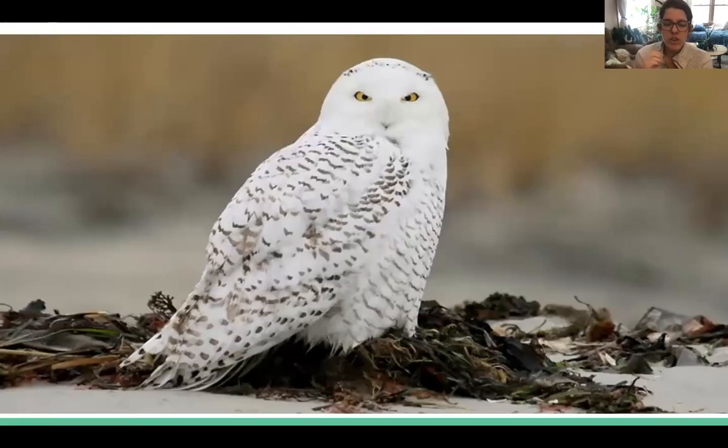Snowy owls don't like to hunt near their nests, so other birds make their nests near them for protection from foxes and other predators that steer clear of the snowy owl. The snowy owl actually makes their nest on the ground. So here is an owl sitting in her nest on the ground there.